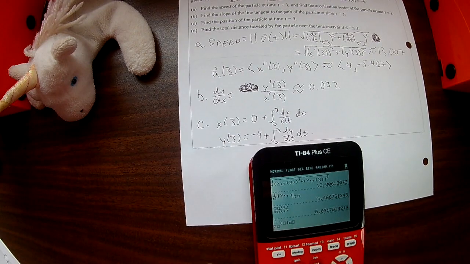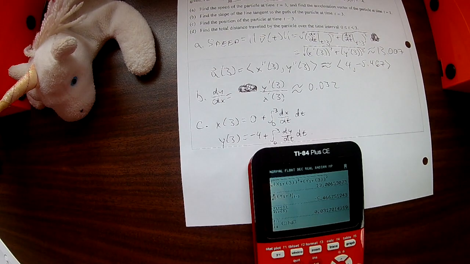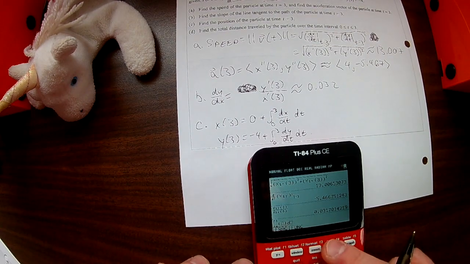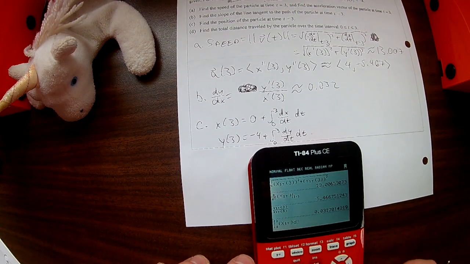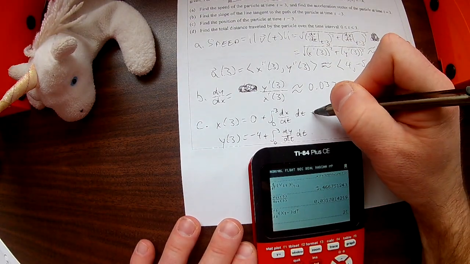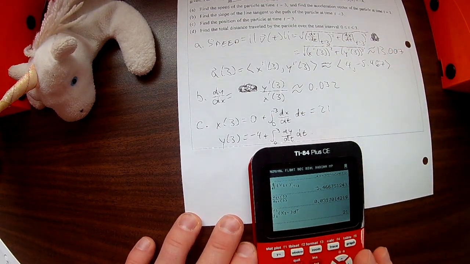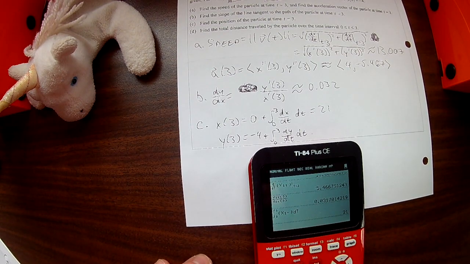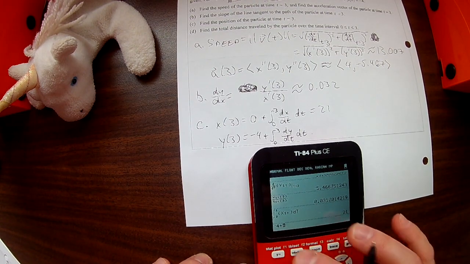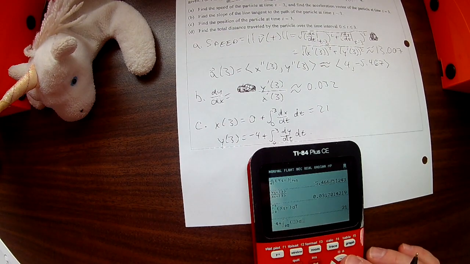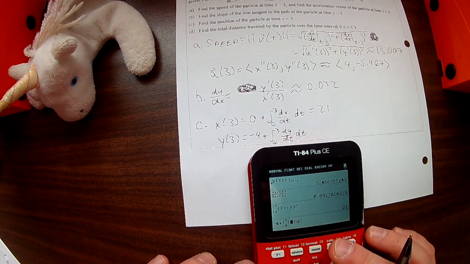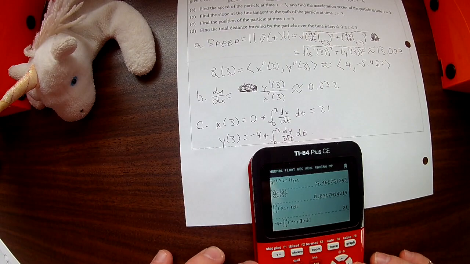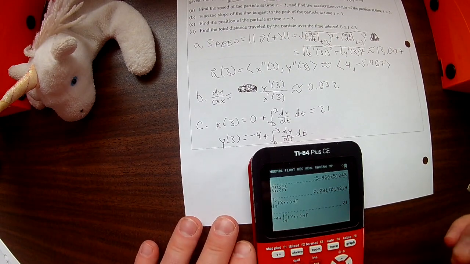Oops. Forgot to do, I don't have to do 0 plus, do I? Integral from 0 to 3 of x1 dt. And, oh, cool. 21. Negative 4 plus the integral from 0 to 3 of y1 dt.